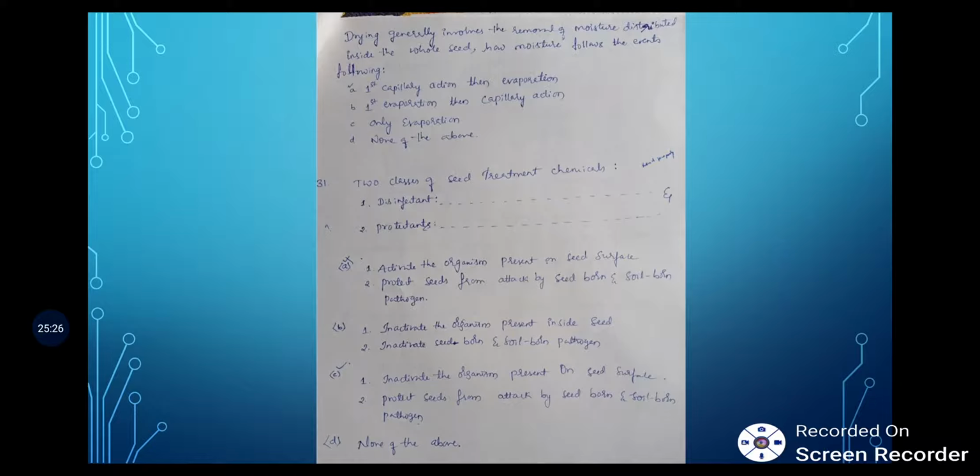Next question is two classes of seed treatment chemicals, disinfectant and protectant. Options are given here, and for this I will not read much. I will directly go to the answer. For disinfectant, it eradicates the organism present on the seed surface. That means it inactivates the organism present on the seed surface, that is disinfectant. Protectant means that protect seeds from attack by seed-borne and soil-borne pathogens.